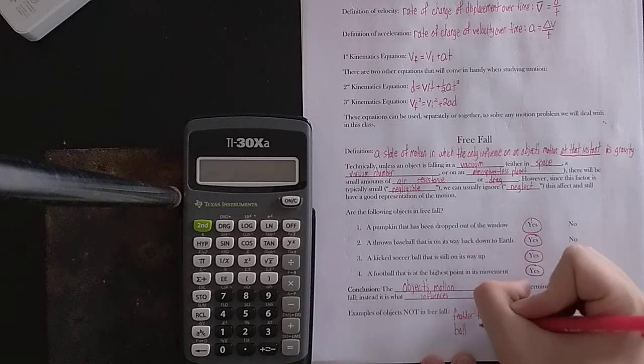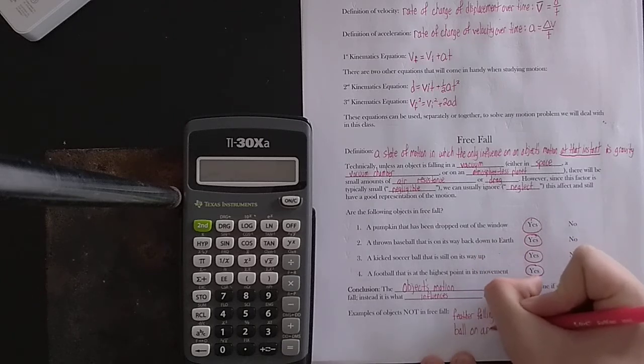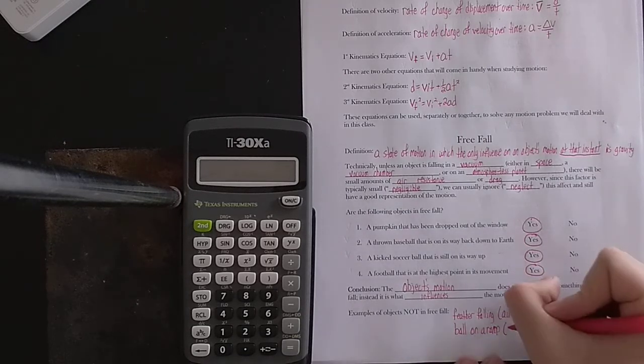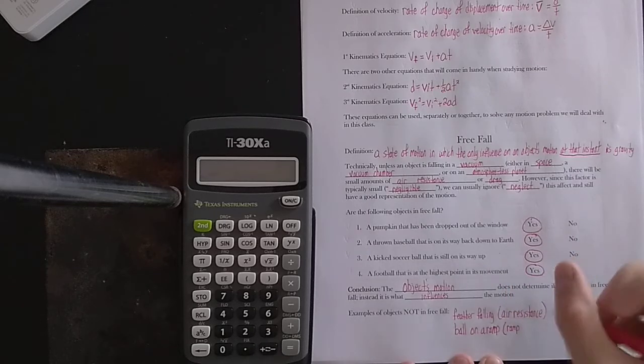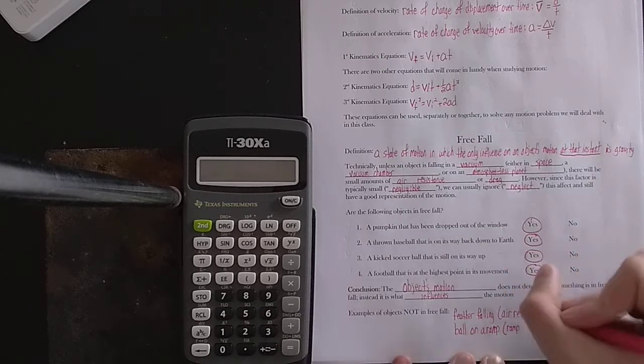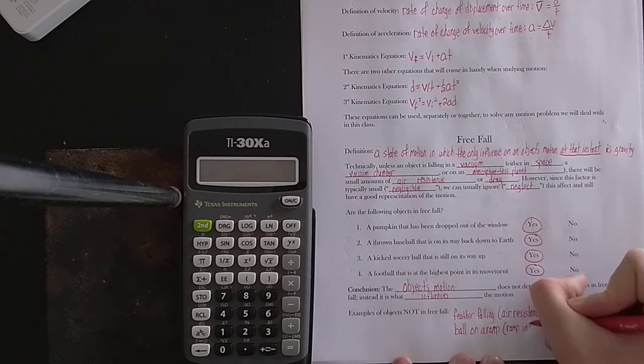Another example of an object not in free fall would be a ball on a ramp. You might say, well, wait a second, the ball is moving down because of gravity, why isn't that free fall? Well, look, it's in contact with the ramp. The ramp affects the acceleration. If you have a very shallow ramp, that would not be as high in acceleration, not as big of a change in velocity over time as if you had a very steep ramp. So the ramp influences the motion.